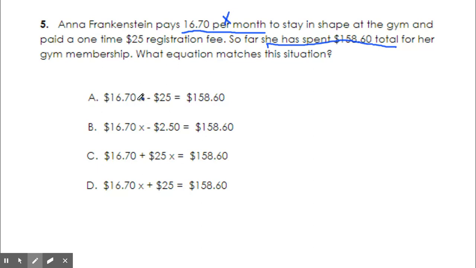So this one shows that, this one shows that, this one does not. This one shows the 25 times X, which is incorrect. And same here. That 25 comes into play as a one-time registration fee. That means that we are adding a registration fee of $25 when she first gets started. So it's this every month plus the $25 fee.